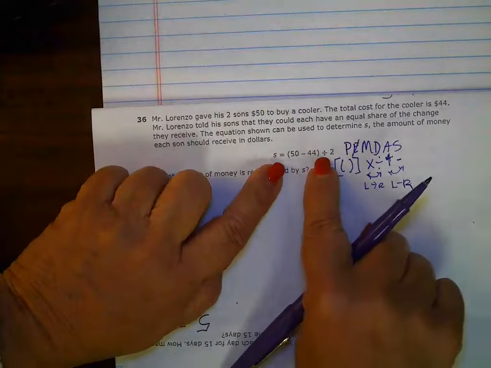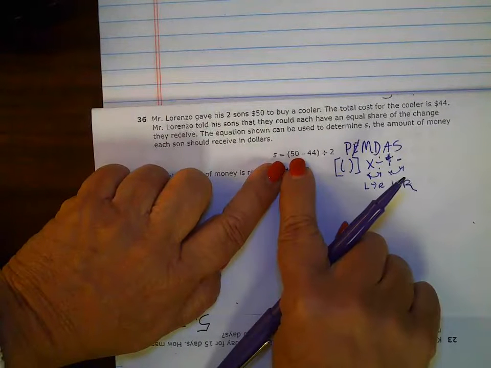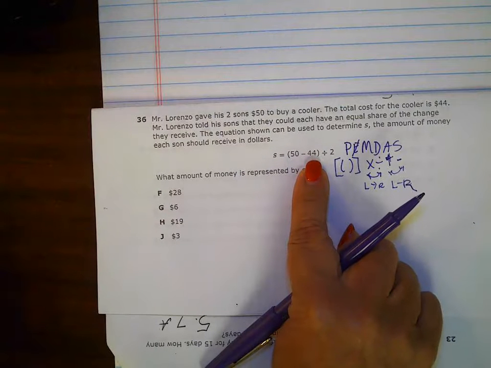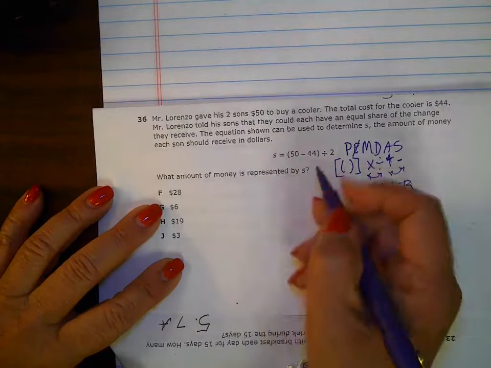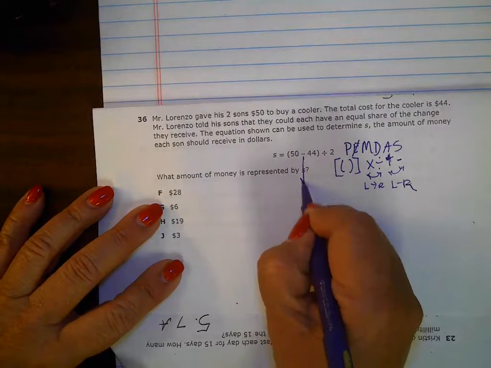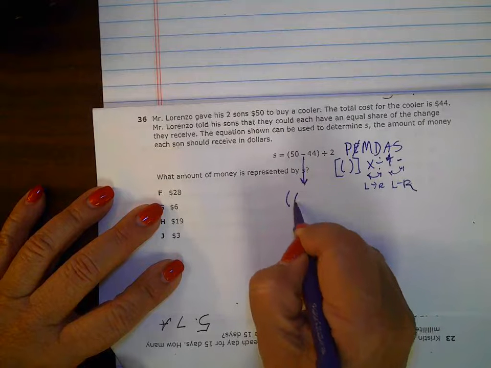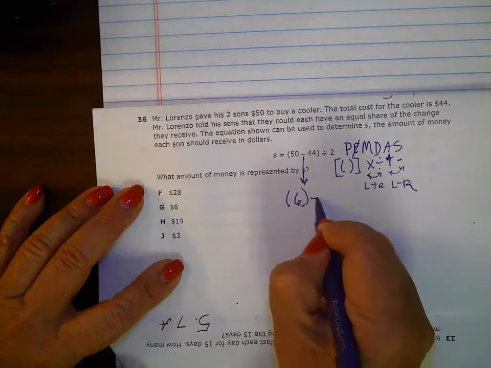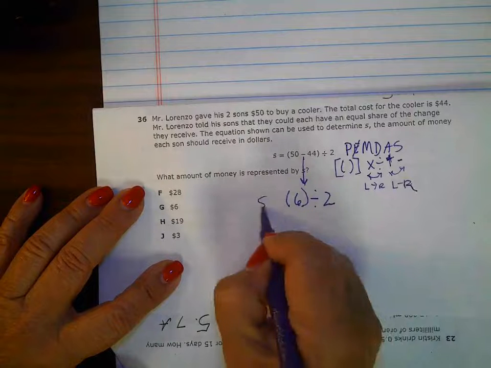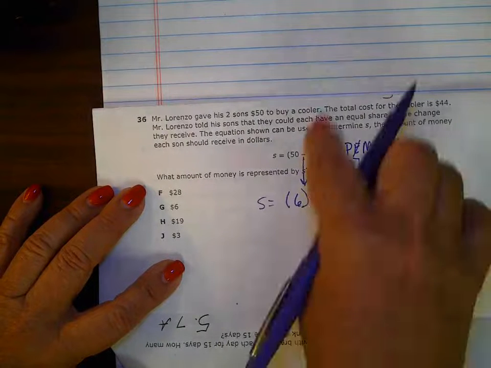I don't have any brackets, but I have the parentheses. So what is 50 minus 44? Remember, you can count up: 44, then 45, 46, 47, 48, 49, 50. So you're 6 away from 50. So I'm going to bring this down here, and I'm putting parentheses 6 because that's where I was at, divided by 2. Do you see how you're just going to bring everything down?